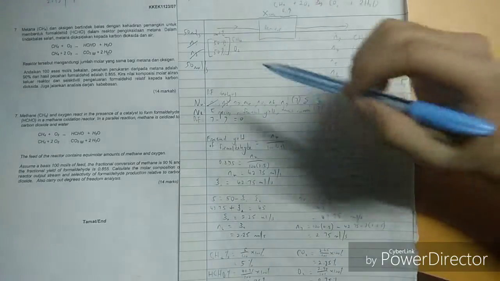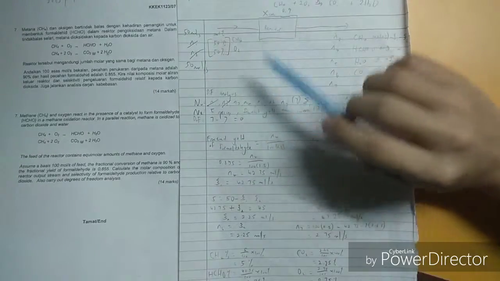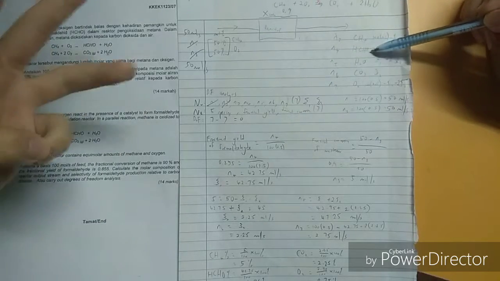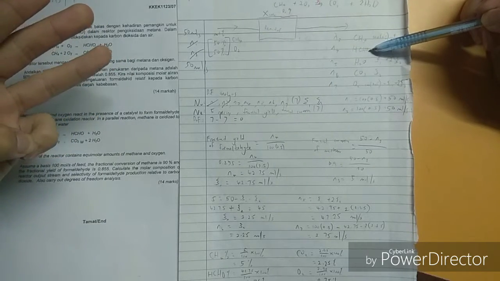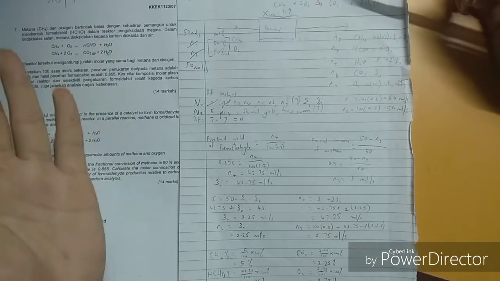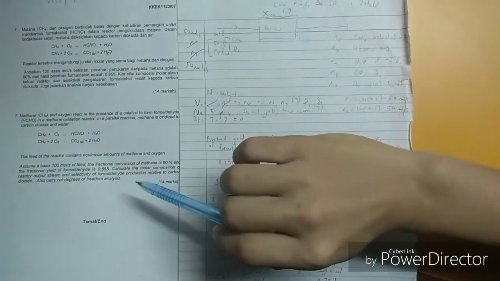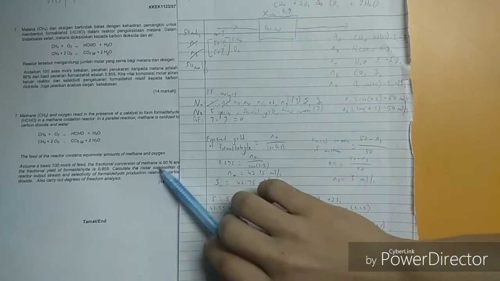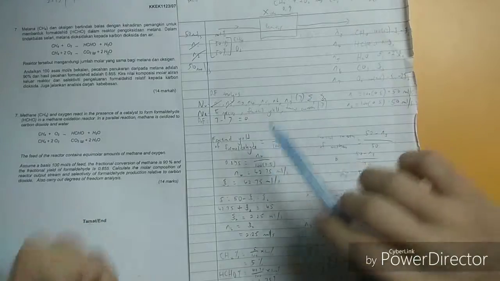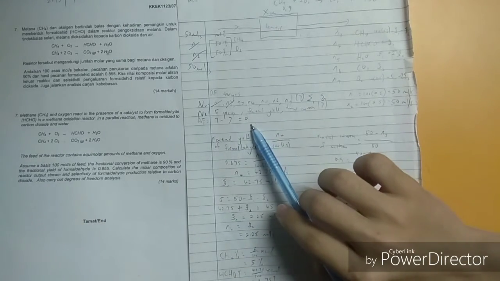So the number of equations is also 7 because it has 5 species. There's CH4, O2, HCHO, H2O, and CO2. They have 5. So we have 5 species. And based on the information given, the fractional yield and the fractional conversion, so there are 2 pieces of information. So we have 7. So DOF is equal to 0.